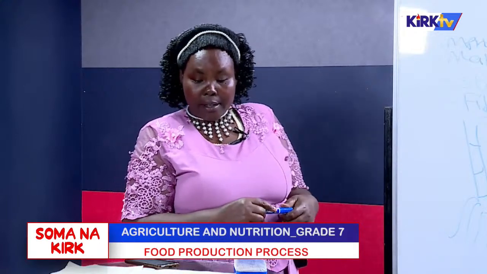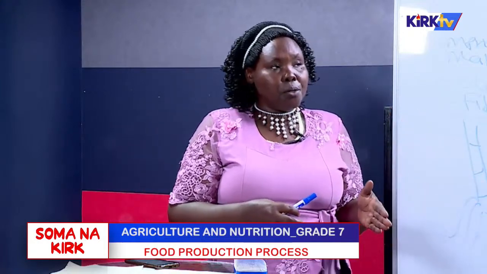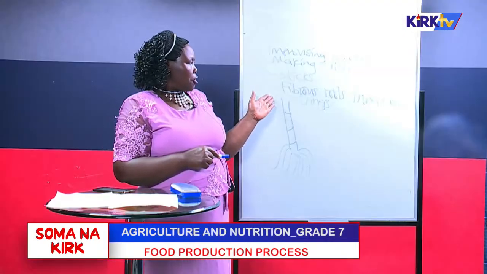We have also said that in preparation of the tilth vis-a-vis the planting material, we apply the logic that the bigger the planting material, the coarser the tilth, and the smaller the planting material, the finer the tilth that is required. We have also said that we use different materials and tools in preparing the tilth.